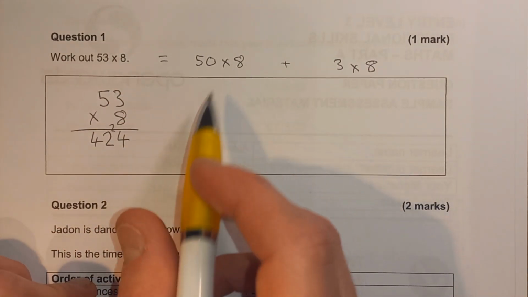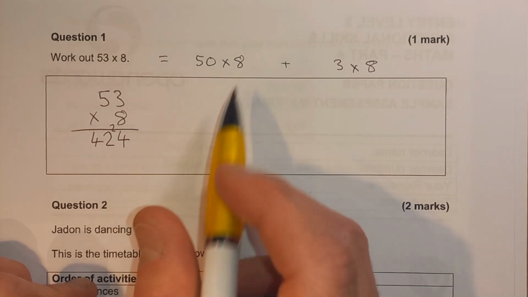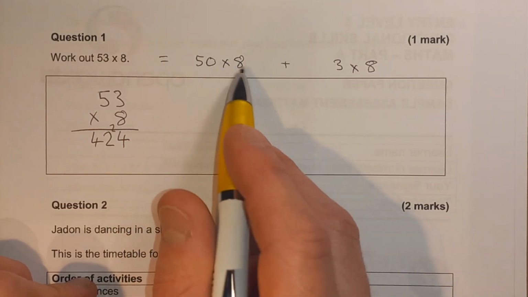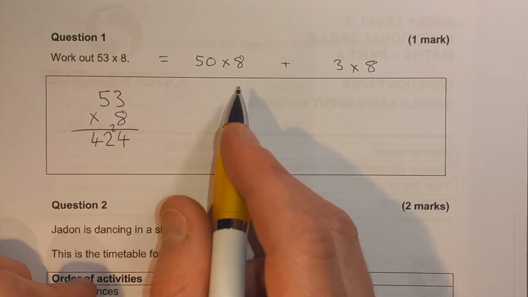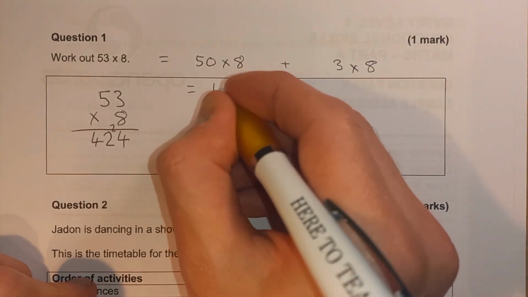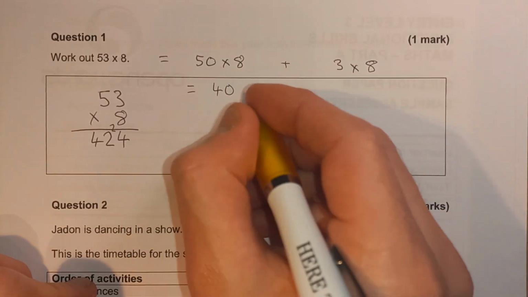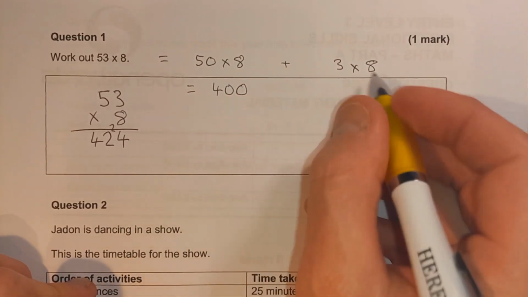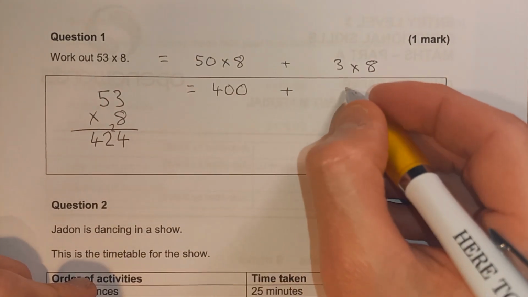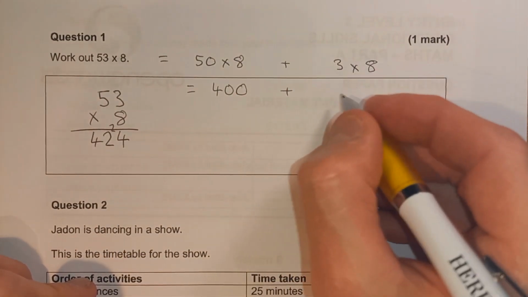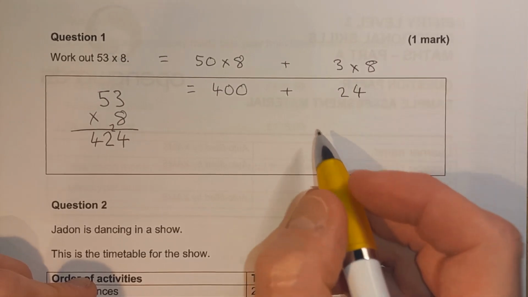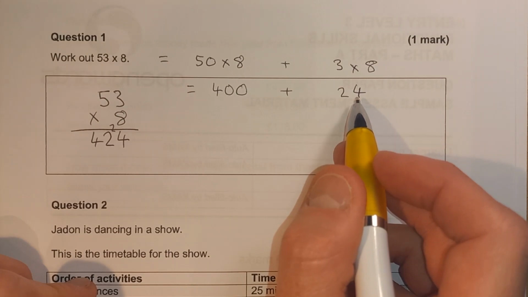So if you prefer it this way, you're saying, right, I've got 50 times 8. Well, we can ignore the 0 to start with, and we do 5 times 8, which is what we did before. So you would get 5 times 8 is equal to 40, and then we just put the 0 on the end. And then over here, 3 times 8, well, again, we did that earlier. You could do 3 times 8 or 8 times 3. You end up with 24. So now 400 plus 24.